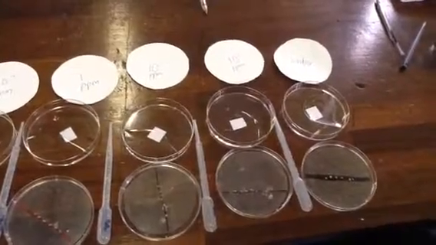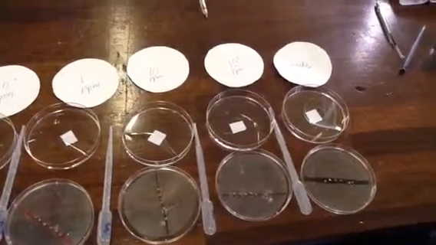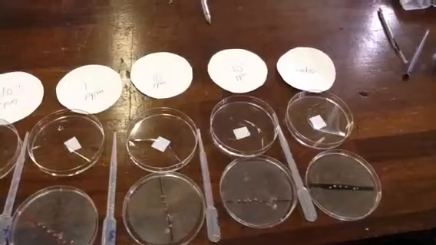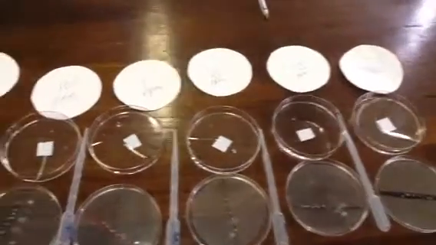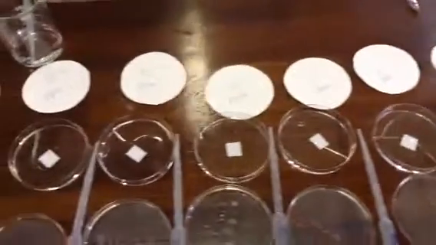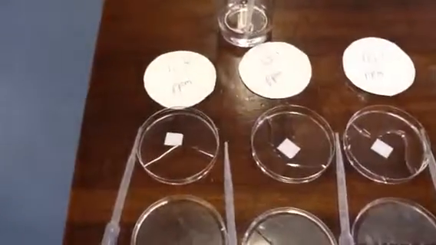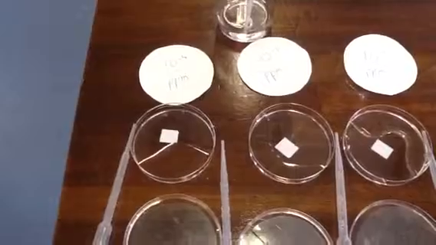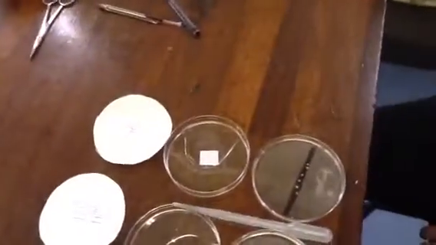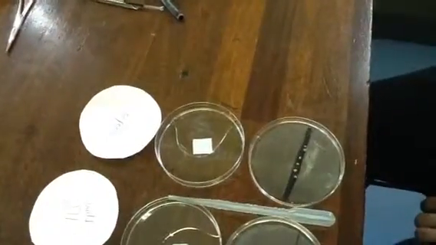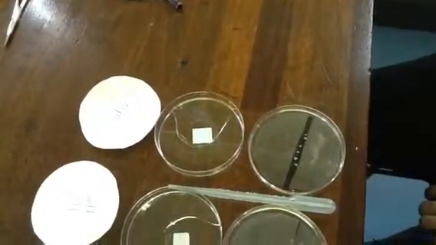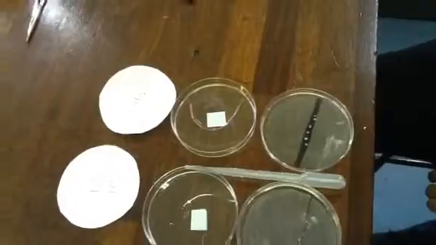We've got 8 Petri dishes, and we're going to set up solutions of IAA concentration from 10 to the 2, 10, 1, 10 to the minus 1, 10 to the minus 2, 10 to the minus 3, and 10 to the minus 4 ppm of IAA. So in the first dish here, this is our control, and we've just got water. It just contains water. Now we're going to set up our serial dilutions.